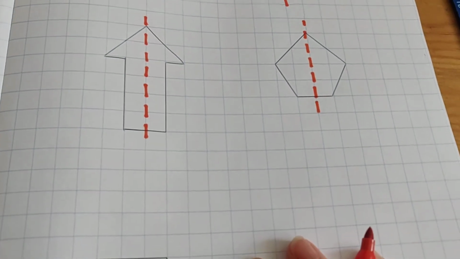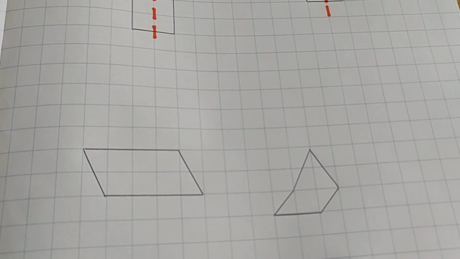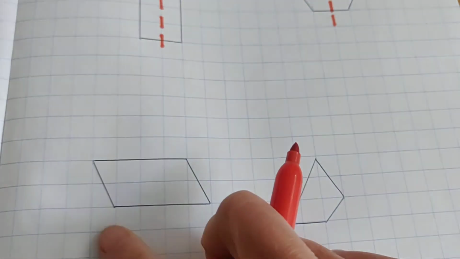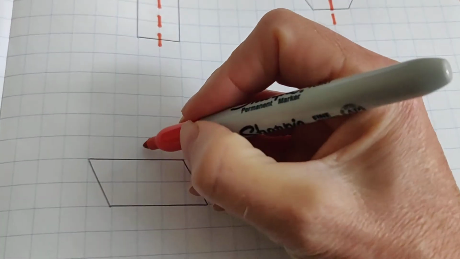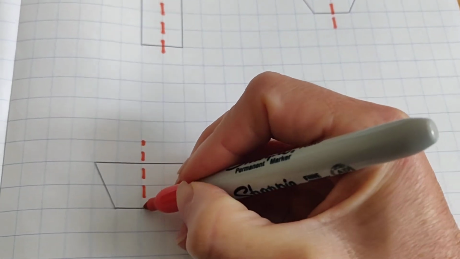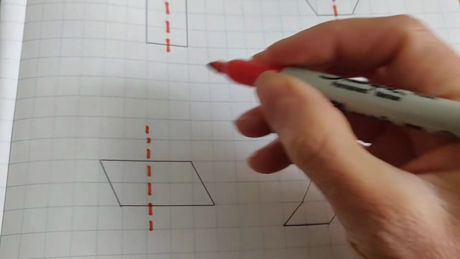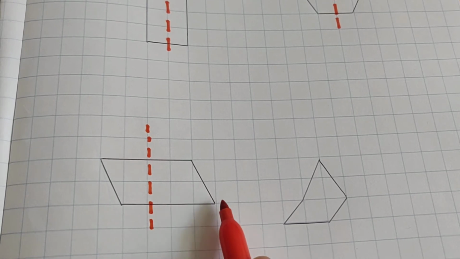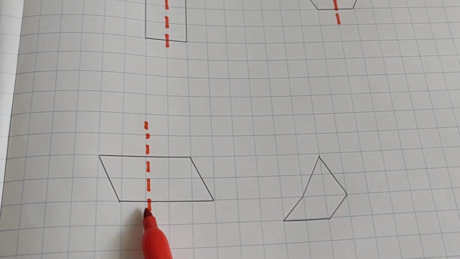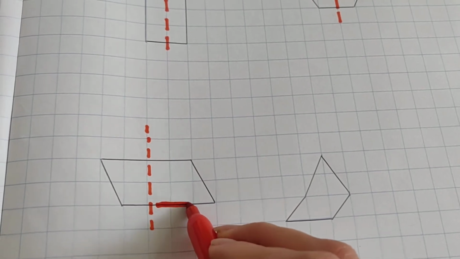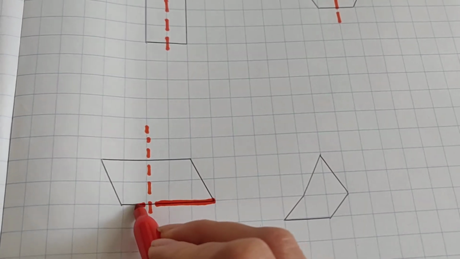Now at the bottom of my page, I've got some shapes that are not symmetrical. I'm just going to show you. Here I've got a quadrilateral. If I do a line down the centre, imagine if I folded that over. On this side there's a much longer edge here, and on this side it's much shorter. So that edge there is much longer than it is on this side.